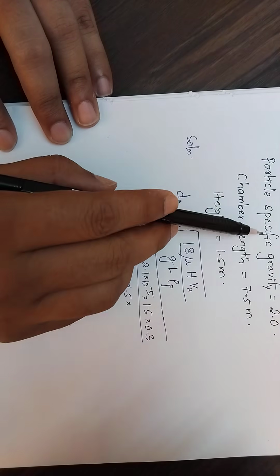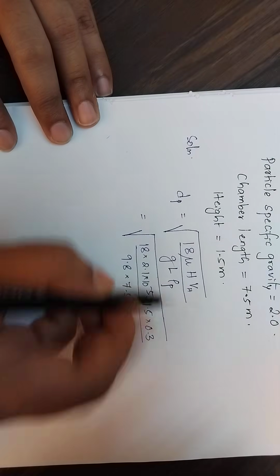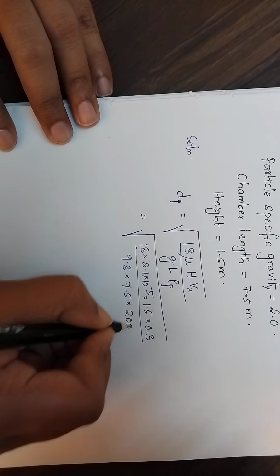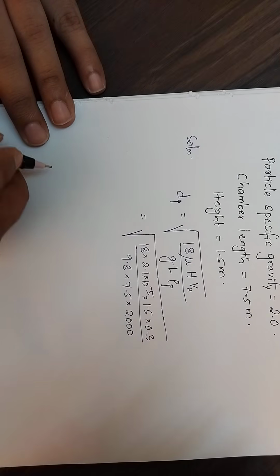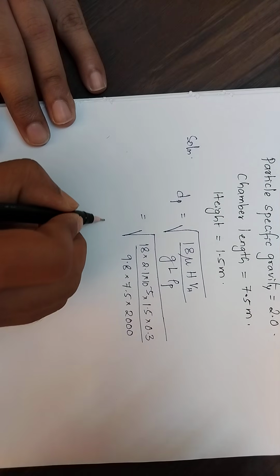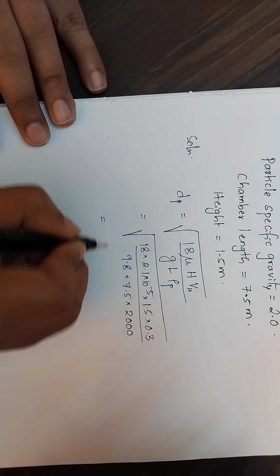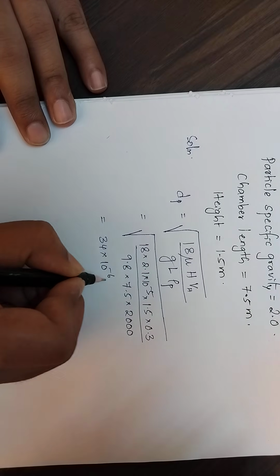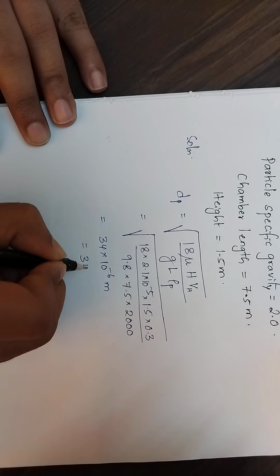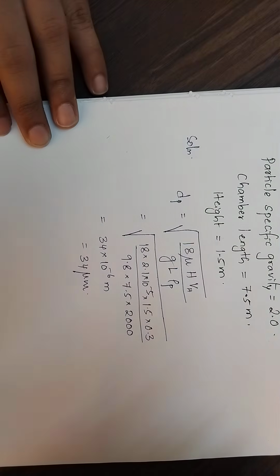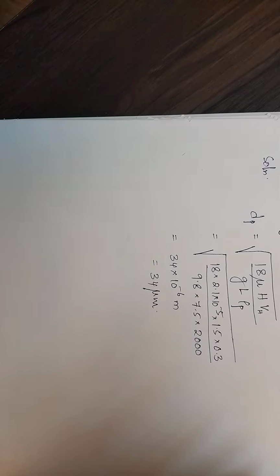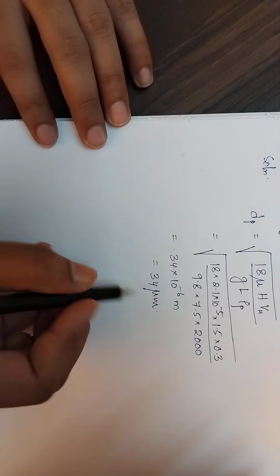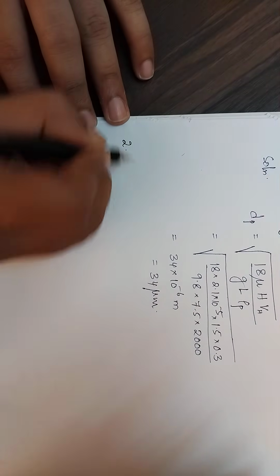Since specific gravity is given, we can calculate the density of the particle, that would be 2000 kg per meter cube. So if we just do the calculation, you get around 34 into 10 power minus 6 meters, this is 34 micrometers. Next, let's go to the second question.